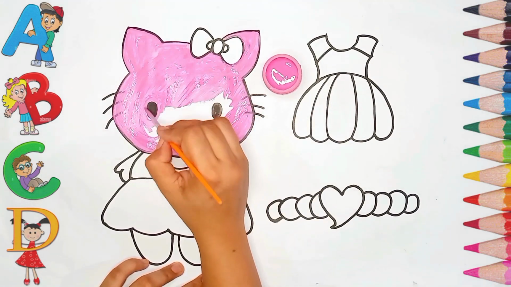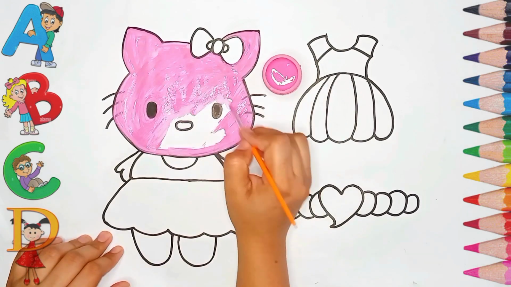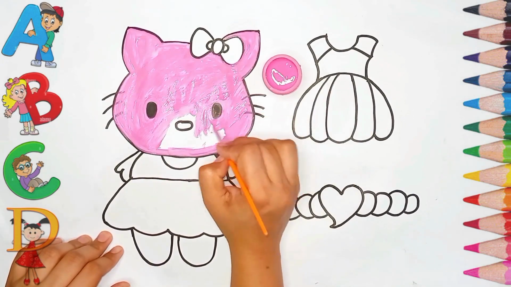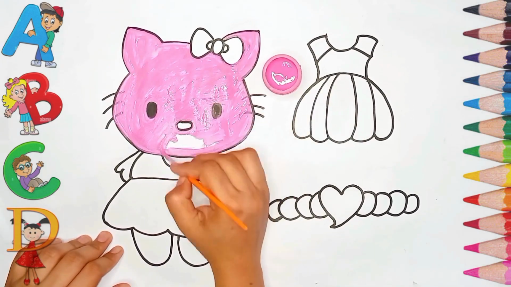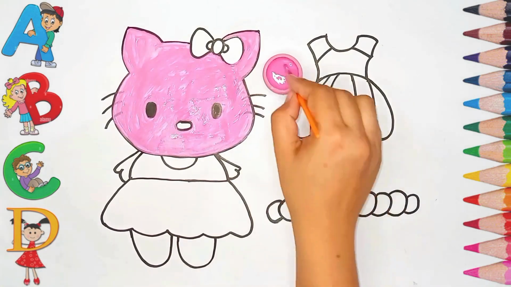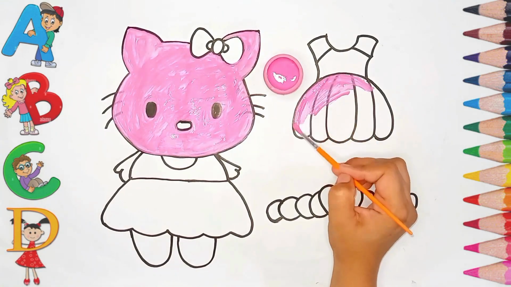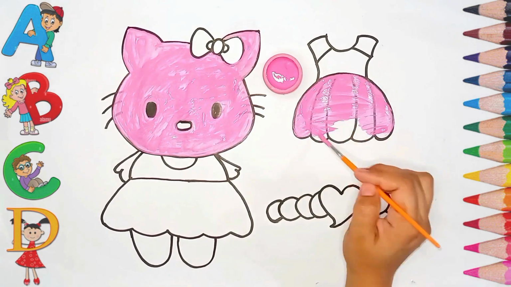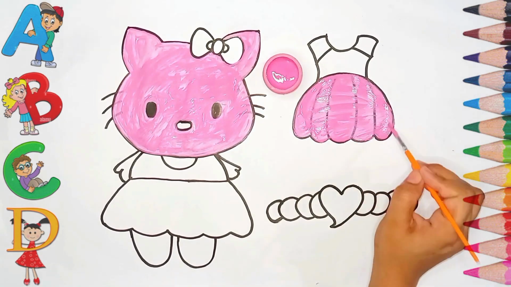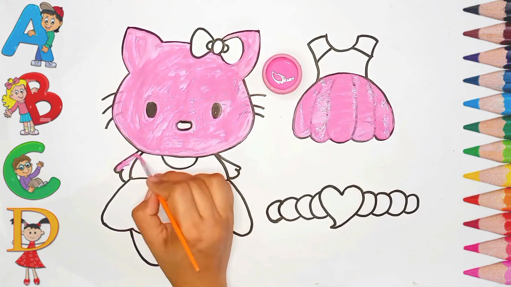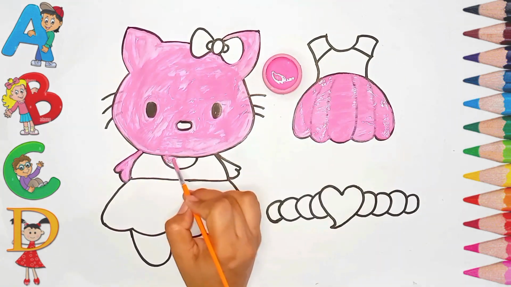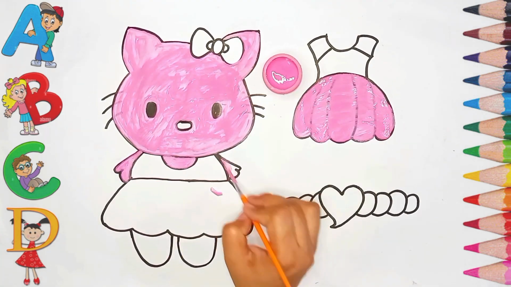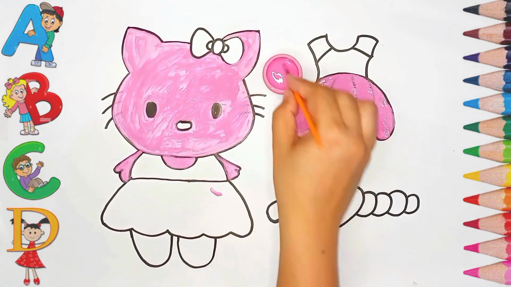I is for igloo, igloo. J is for jump, jump. K is for kangaroo, kangaroo. L is for lion, lion. M is for mat, mat.